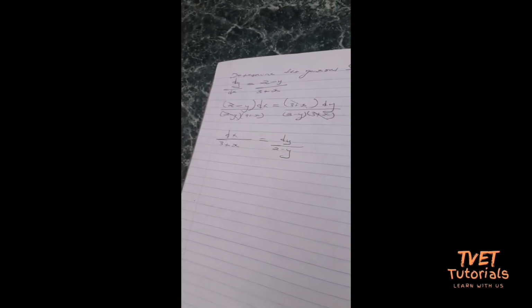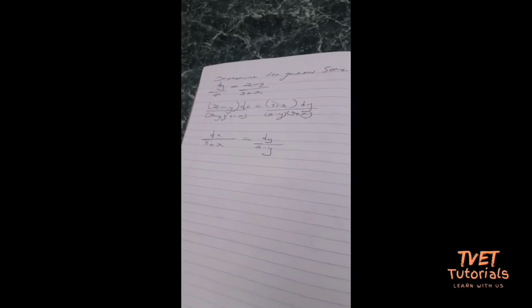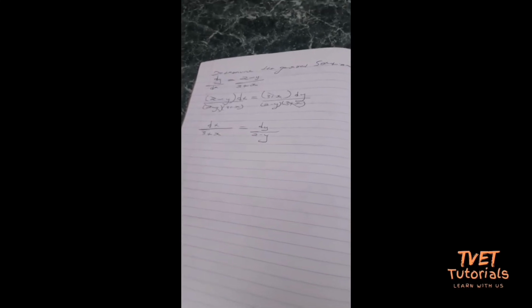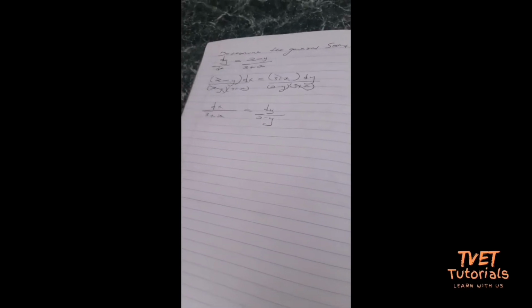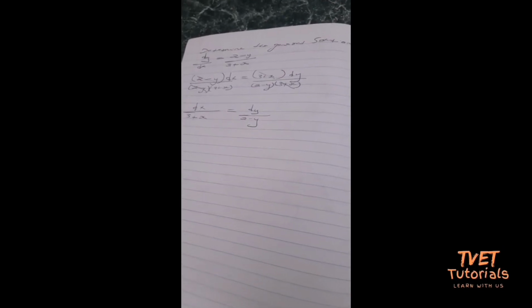So, I want to do a lesson on differential equations, which is chapter 6 for mathematics and 5. So let us get straight into it. Suppose we are given a differential equation dy/dx equals (2 minus x) all over (3 plus x). We want to determine the general solution for this differential equation.